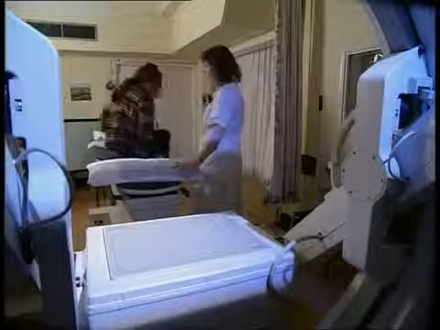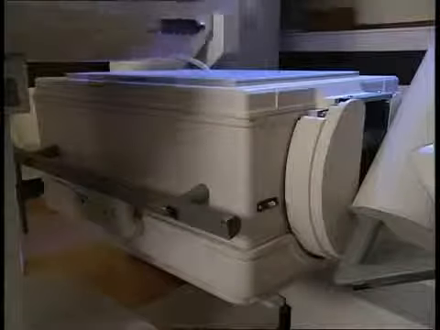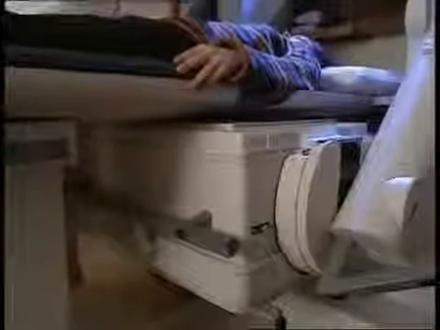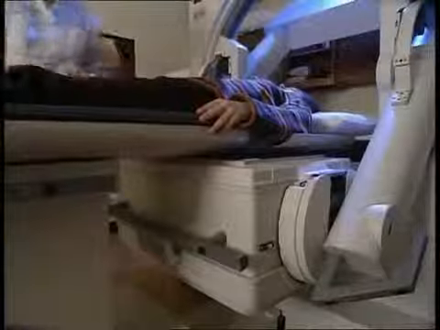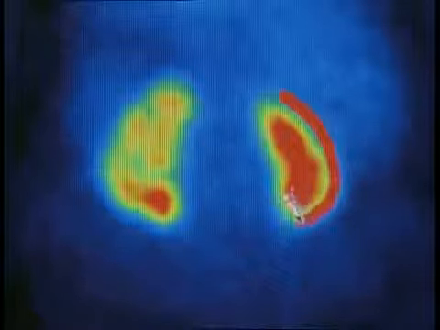Gamma radiation is very penetrating. It easily passes out through her body. She's carefully positioned over a machine called a gamma camera. It detects the radiation and pinpoints where it's coming from. A series of images are collected at regular intervals. The first image captured by the camera clearly shows the size and shape of the two kidneys.